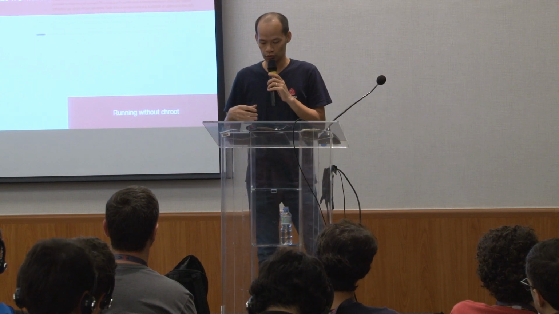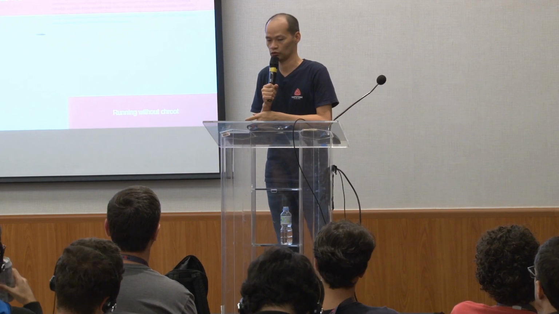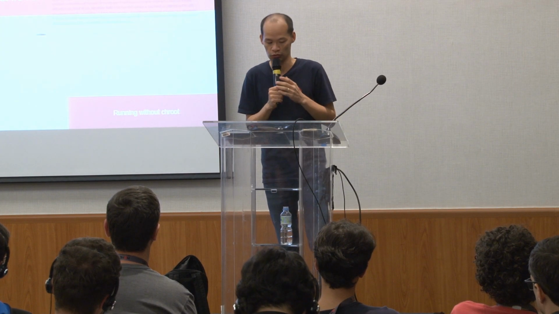However, we found that this is not a very good way, because once we run the process inside chroot, we need to deal with many kinds of issues. For example, we need to run a debugger, and the debugger needs to handle complicated things inside chroot. So we decided that we want to avoid chroot and run everything as natively as possible. We decided that we copy the target binary to the virtual machine and run it.